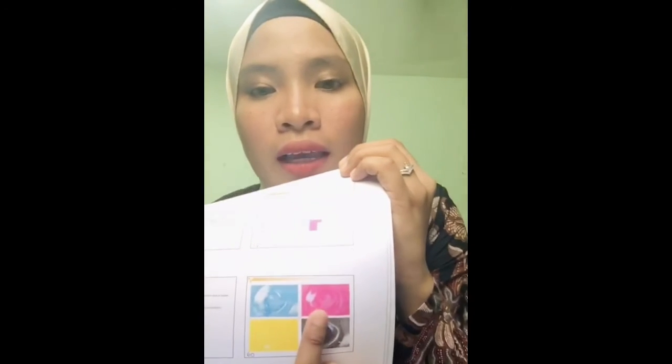So for color printing, black is used in addition to the subtractive primaries: cyan, magenta, yellow, and K, which is black, better for contrast. That's all from me. Thank you.